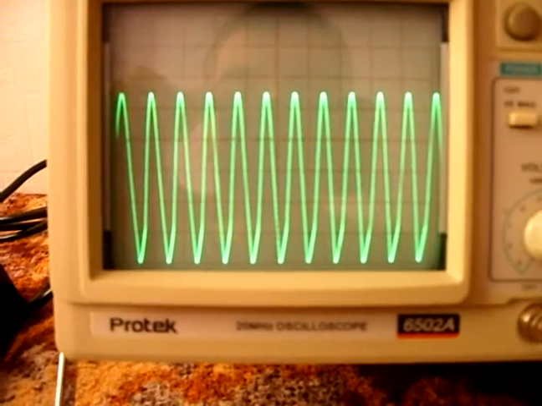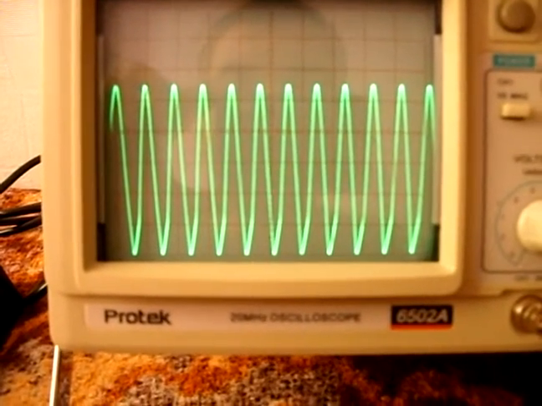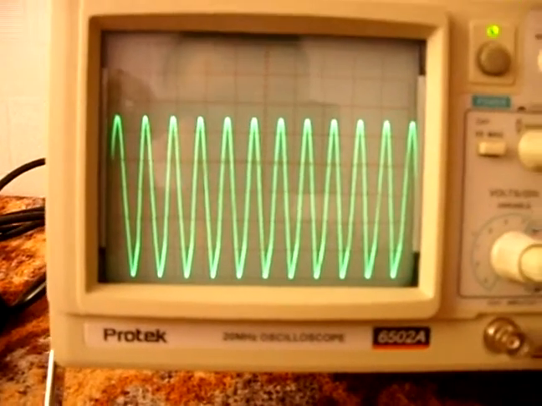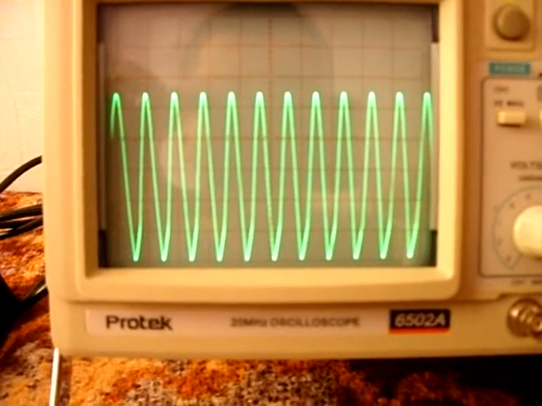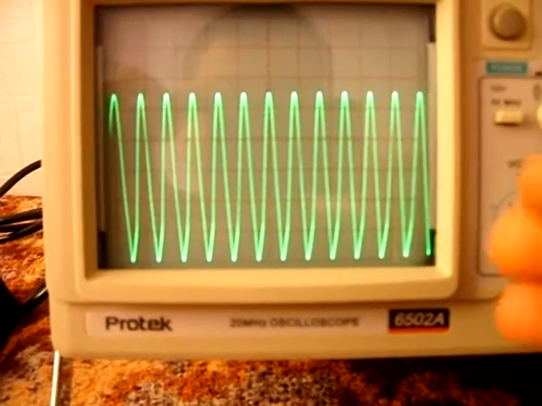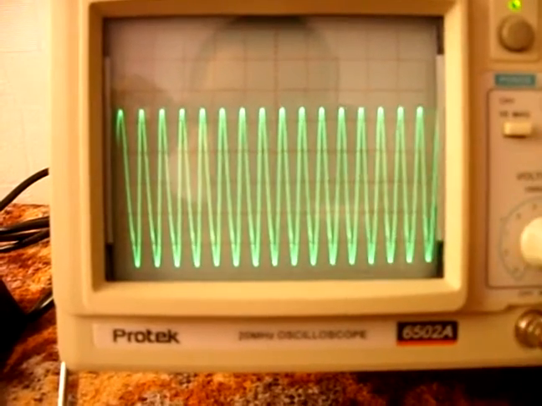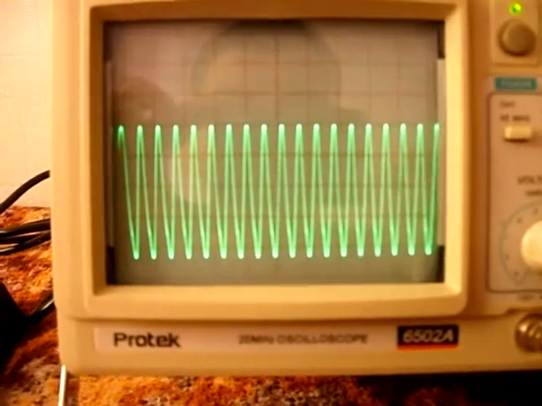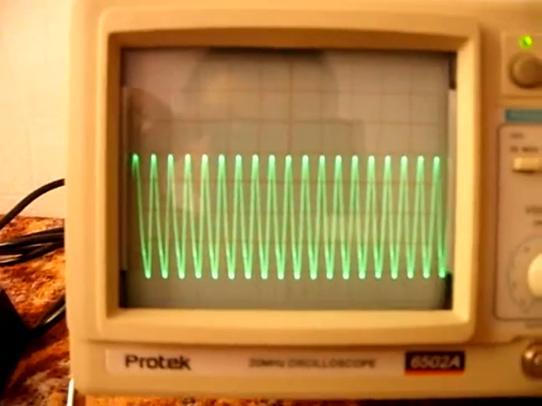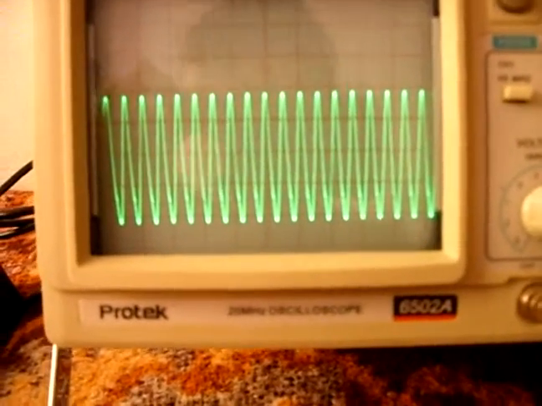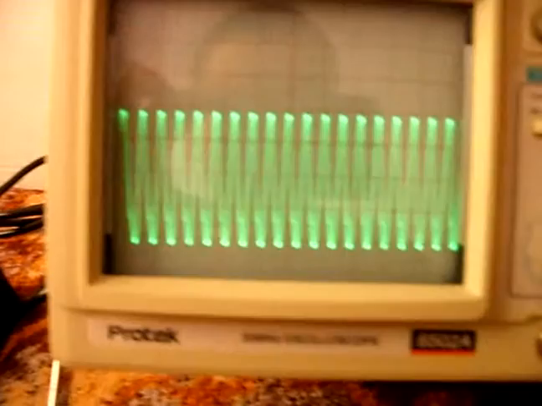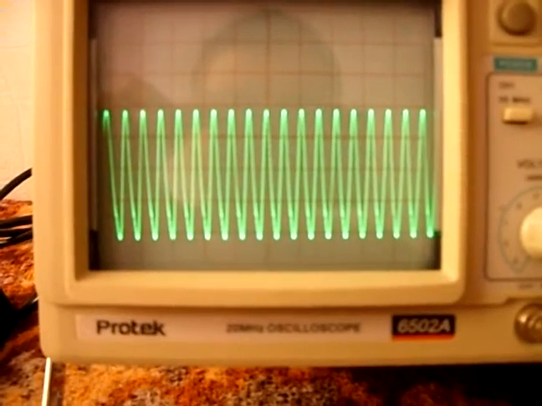It's about 11 volts. 11 volts peak to peak is the highest voltage my oscillator produces, and if we change the frequency there's a slight decrease, but the highest voltage this oscillator produces is about 10 or 11 volts peak to peak.